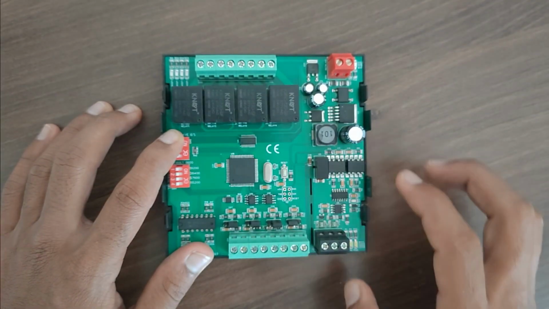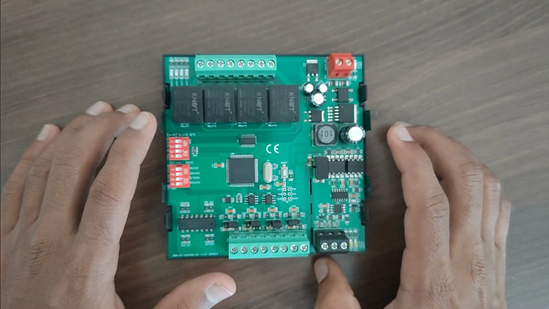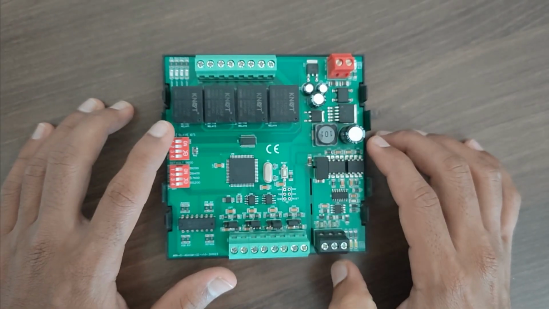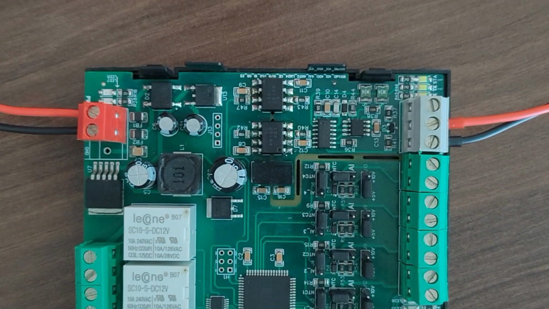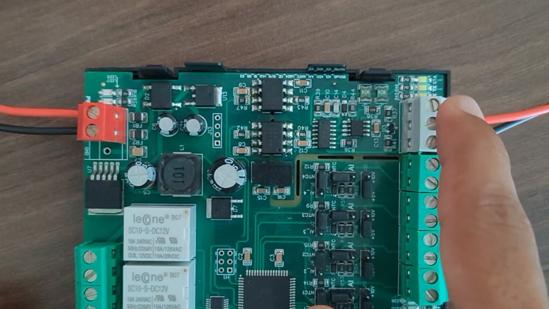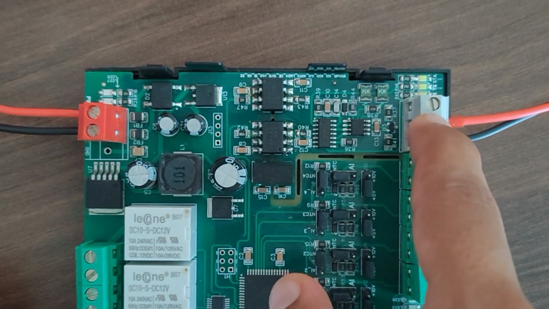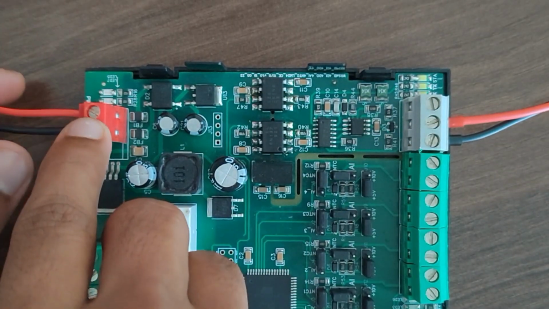For the next step, we will focus on the testing process. Please concentrate on the testing procedure and ignore the board visuals provided in the video. In this video, we will only see how to connect the power supply and how to connect the RS485 with the Modbus cable. Here we have the power supply part.